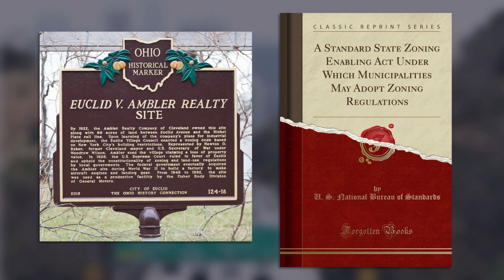The U.S. Department of Commerce published the Standard State Zoning Enabling Act and the Standard State Planning Enabling Act in the 1920s, shortly following Euclid versus Ambler. And the Zoning Enabling Act directed the City Planning Commission to make and adopt a master plan for the physical development of the municipality, address the purpose, contents, and legal status of the plan, and is really the legal foundation of the comprehensive plans that we have today.